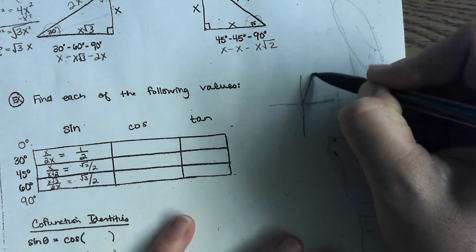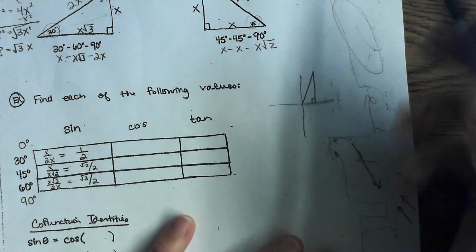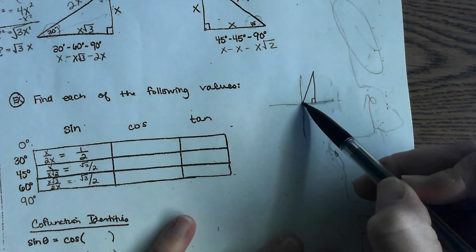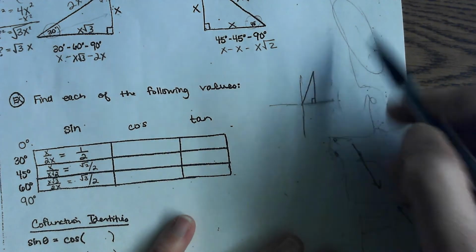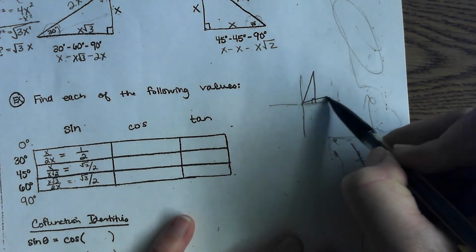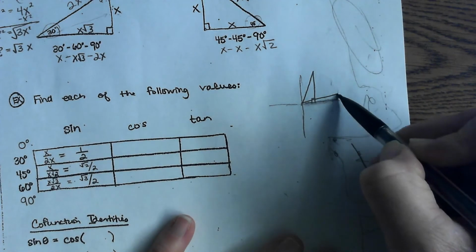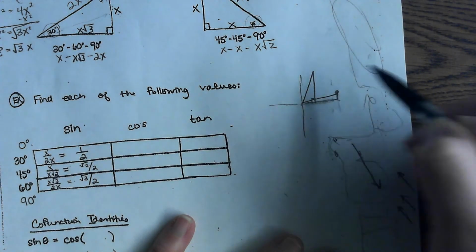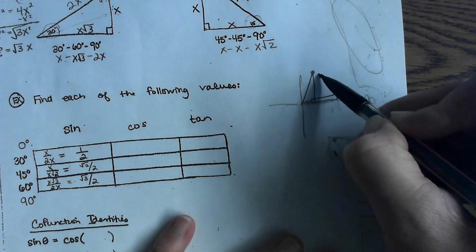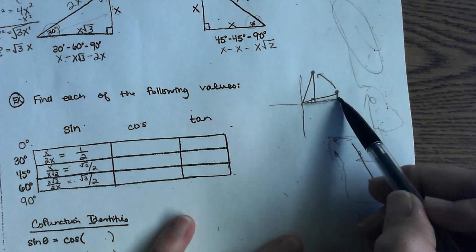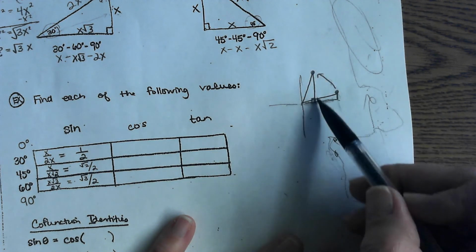Picture a really big angle. Your opposite versus a really small angle, your opposite. So as your point on your unit circle heads in that direction, your opposite is pretty much 0 and is growing to being how long? 1.